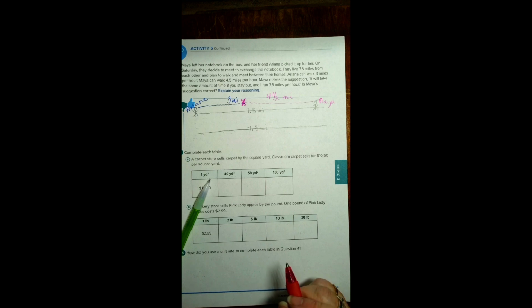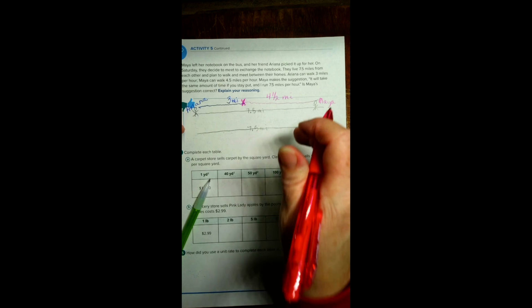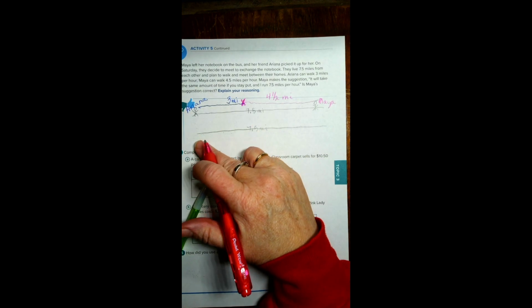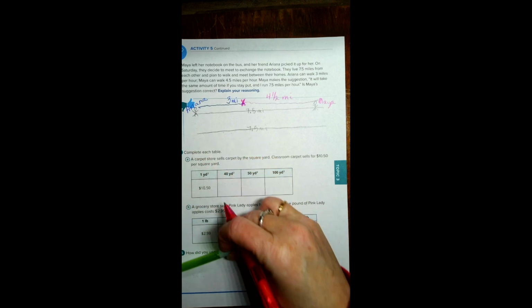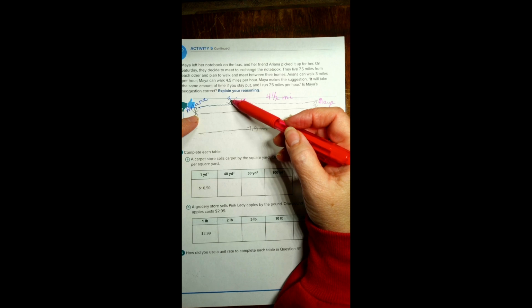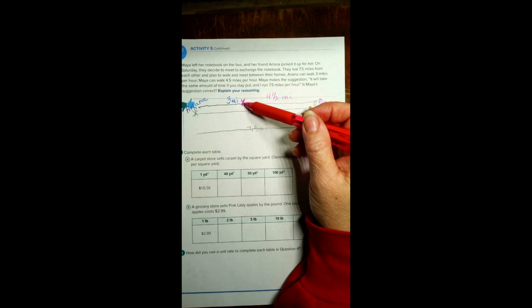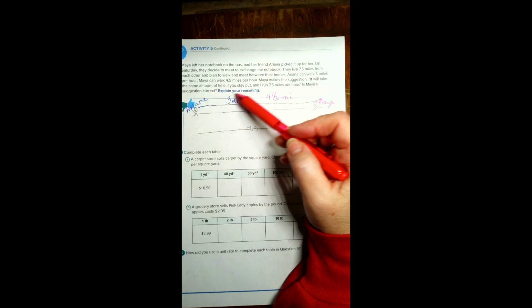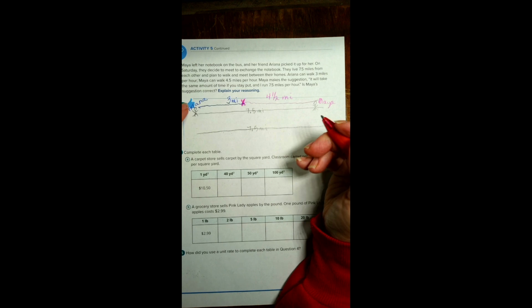Now, Maya says, if you stay put, I can get there in the same amount of time. So is she correct? It takes 1 hour for each of them to get here because Ariana has gone 3 miles per 1 hour and Maya has gone 4.5 miles per 1 hour. So in 1 hour, they meet here. Well, let's think about Maya's suggestion. She says it will take the same amount of time if you stay put and I run 7.5 miles per hour.